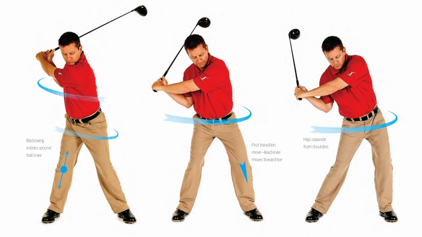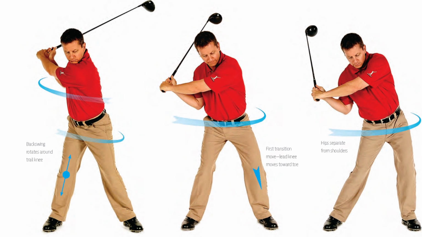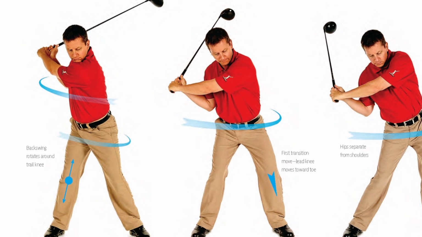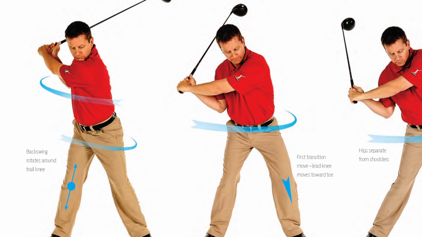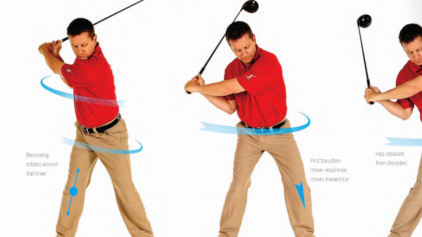So let's go through a quick review of transition. Transition is when, and you'll see it in my book and throughout the chapters on transition, some very important things are occurring in the backswing that allow us to make the downswing. And look, if the instructor you're working with, I don't know who you work with, isn't helping you with this, they don't understand what's actually going on from a biomechanical standpoint.